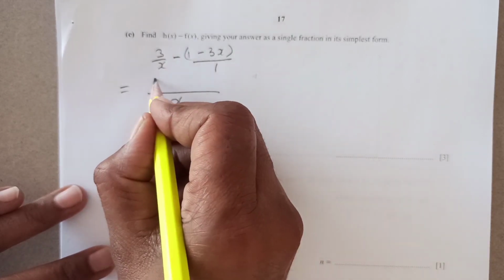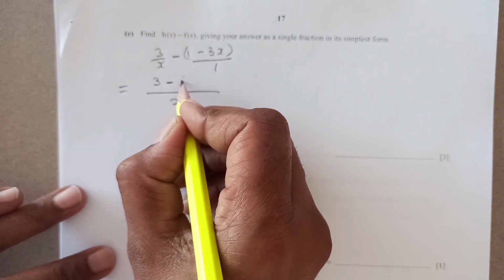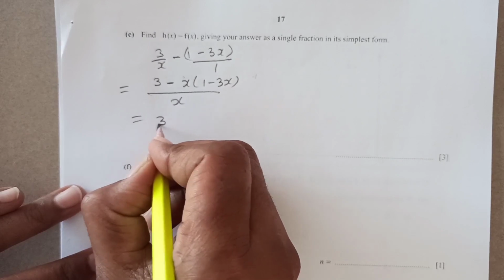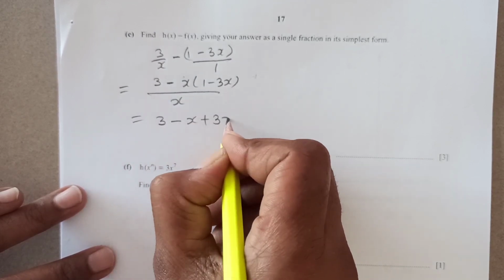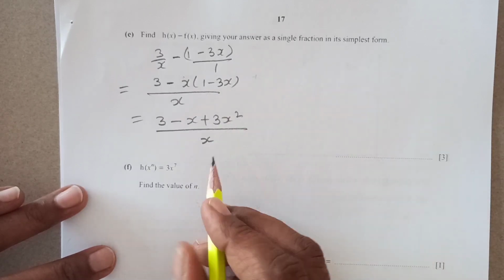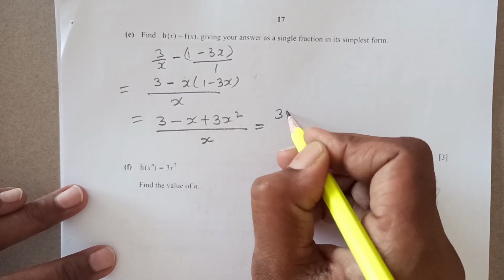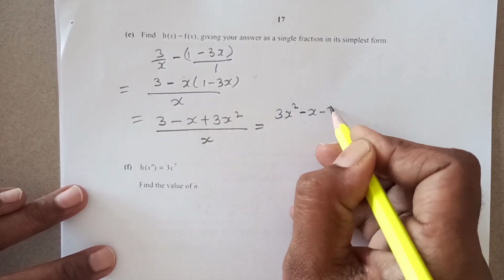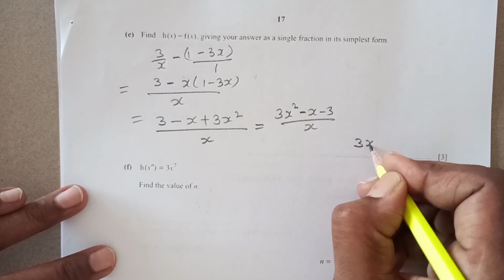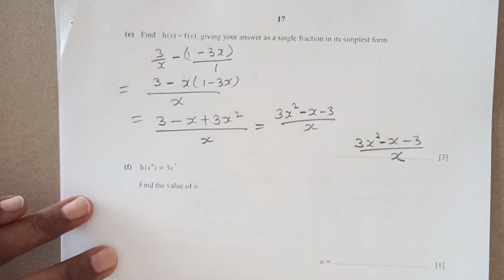So this is going to be 3 minus x into 1 minus 3x, right? So this is 3 minus x plus 3x squared over x. Okay. Is further simplification possible? No. So we can just rearrange: 3x squared minus x minus 3. You see, none of the terms are alike, so we cannot simplify further. So this is the final answer, right?